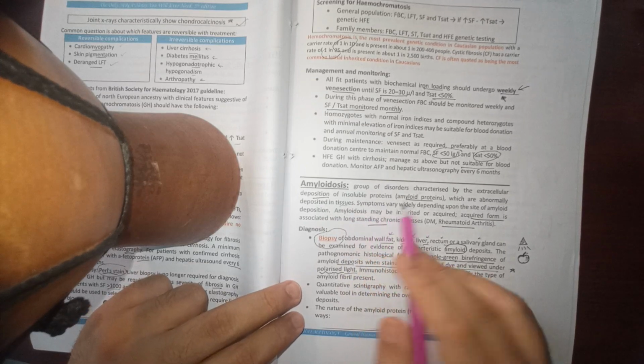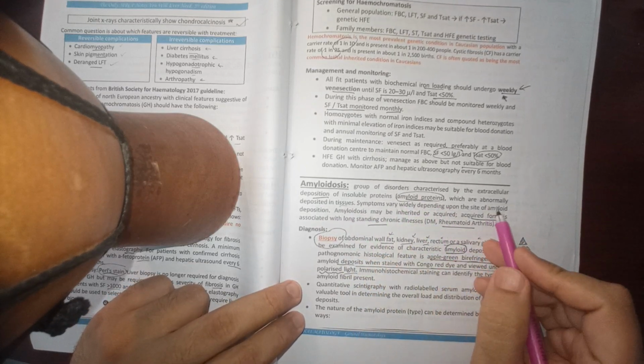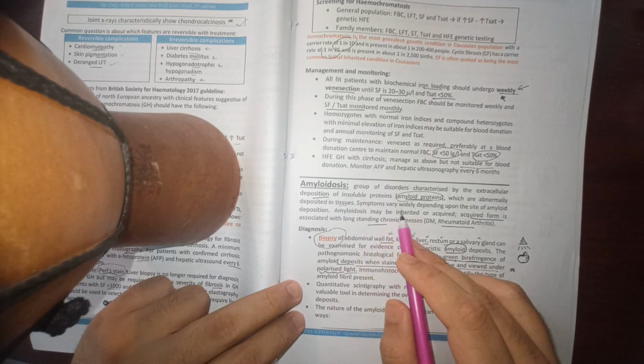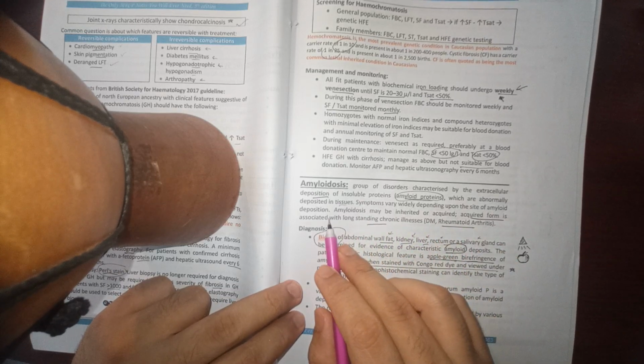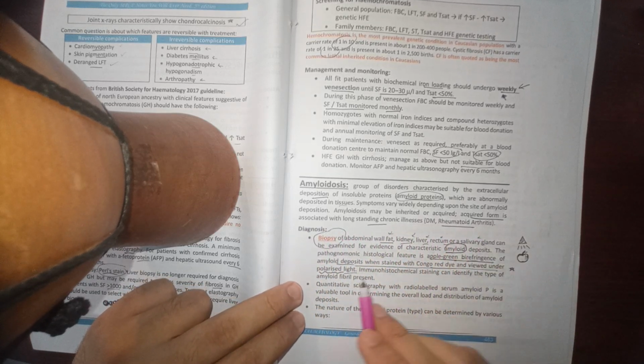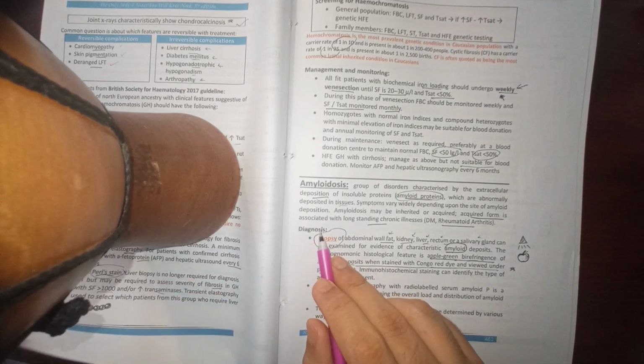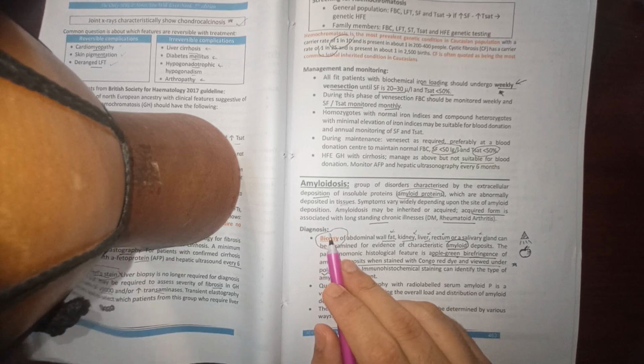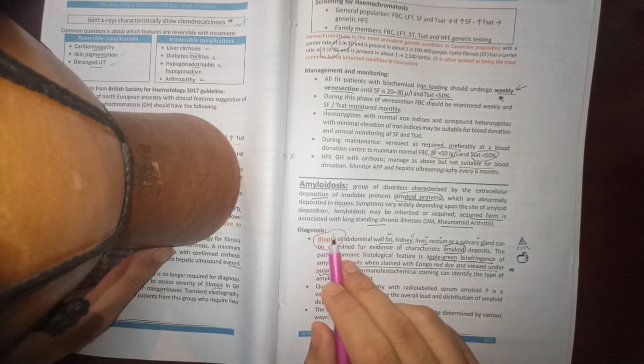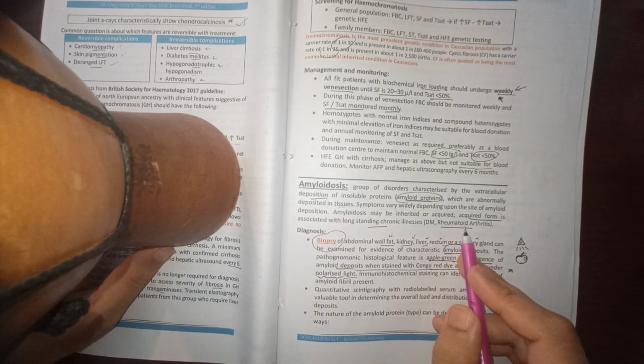Okay, next going to amyloidosis, another important topic here. It's a group of disorders characterized by extracellular deposition of insoluble protein, amyloid protein. So this protein is abnormally deposited in tissues everywhere in the body. Symptoms vary widely depending upon the site of amyloid deposition. So depending on the site, the symptoms will show up. Amyloidosis may be inherited or acquired. Acquired forms are associated with long-standing chronic disease like DM and rheumatoid arthritis.